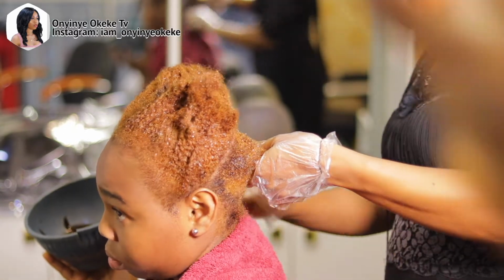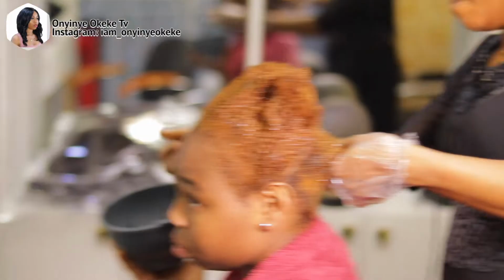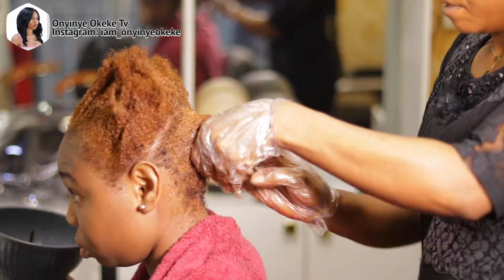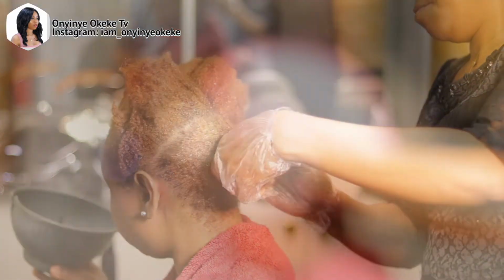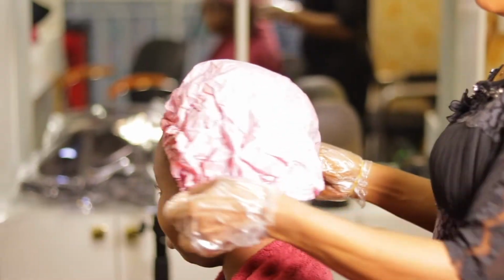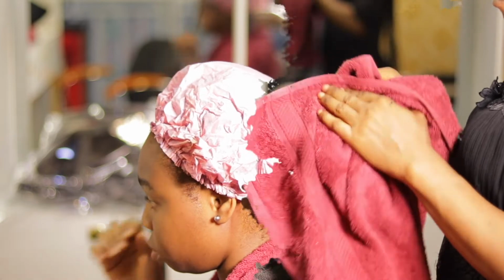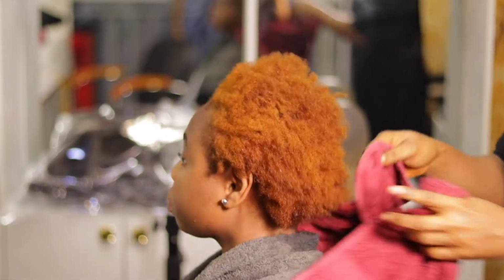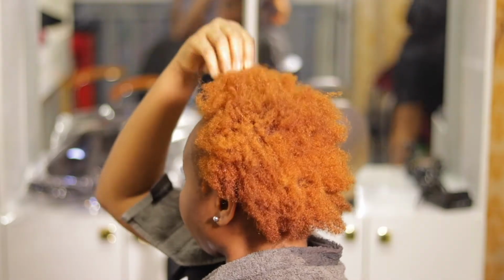So you guys can see, it's already changing. The color is already changing to almost something she wanted. So yeah, after applying, we're just going to use a shower cap to cover the hair as well. We'll cover the hair and then wait for like 15 minutes so that the hair will absorb the new product, the adult dye and the rich dye.